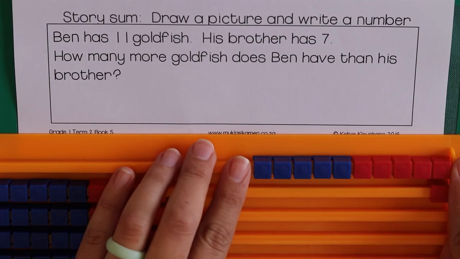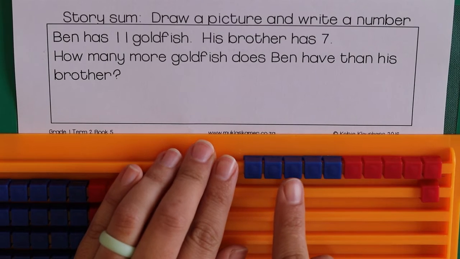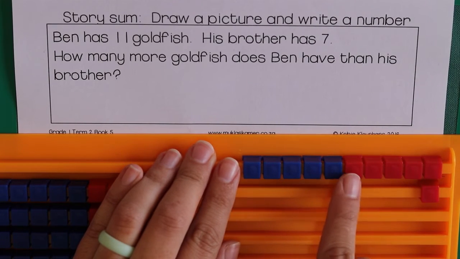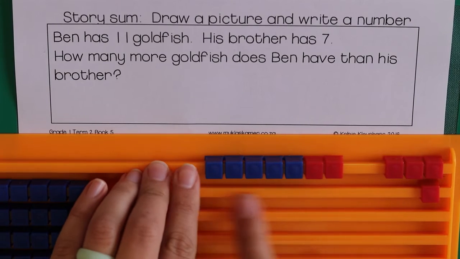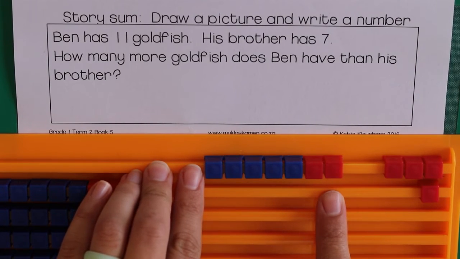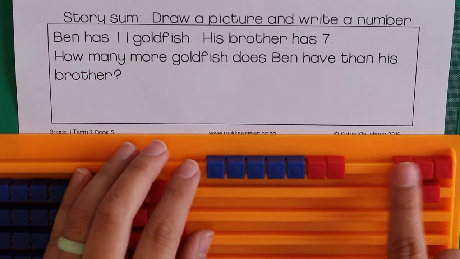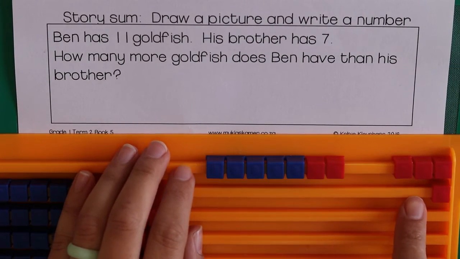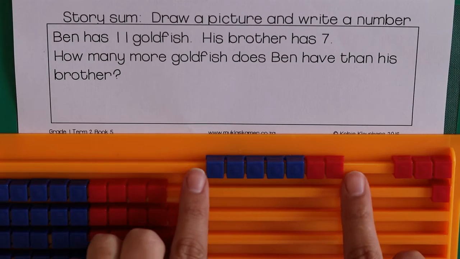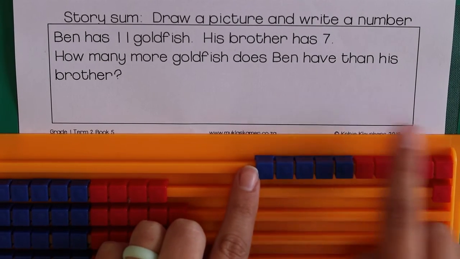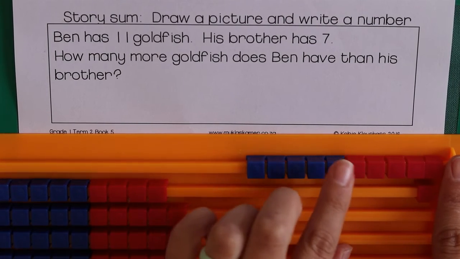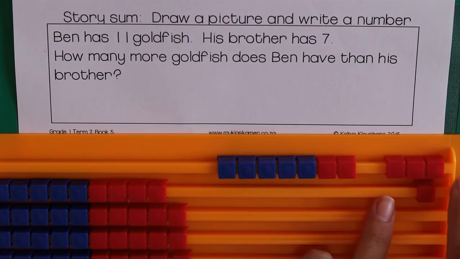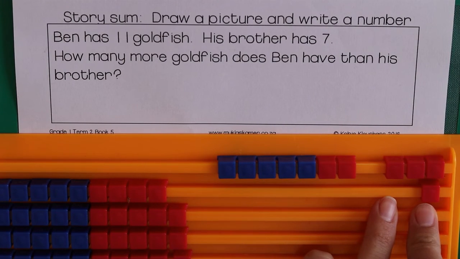So out of this 11, you could take away the 7. 1, 2, 3, 4, 5, 6, 7. His brother had 7, but Ben has 11. So here you can see how many more his brother had. You can look at the picture. His brother only had 7, but he had 11, which is like this. If you take that 7 away, you can see how many more he had. His brother had this many more goldfish. You would just write the number, this number, next to your picture.